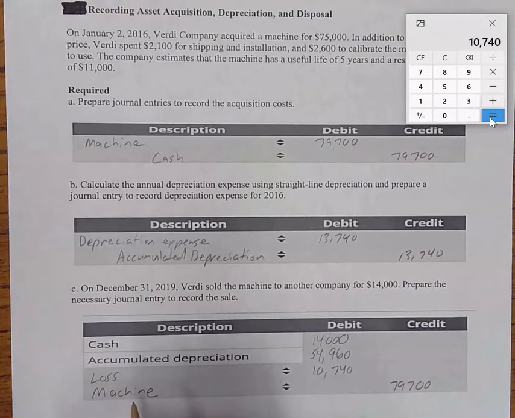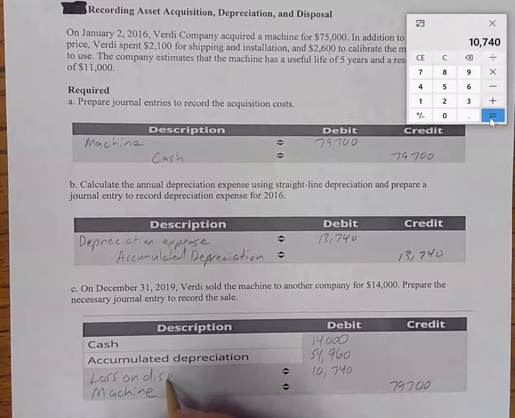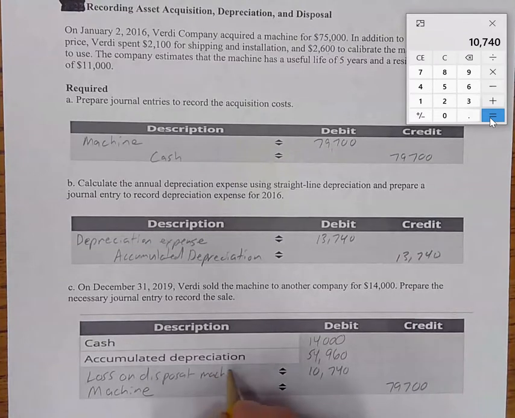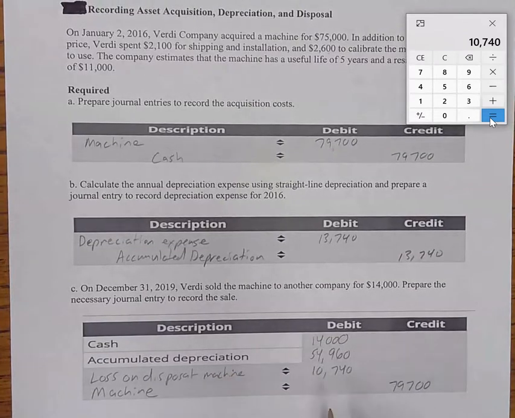So losses have a normal debit balance, loss on disposal of machine. Okay, for the $10,740. Now that's all we actually have to do here.